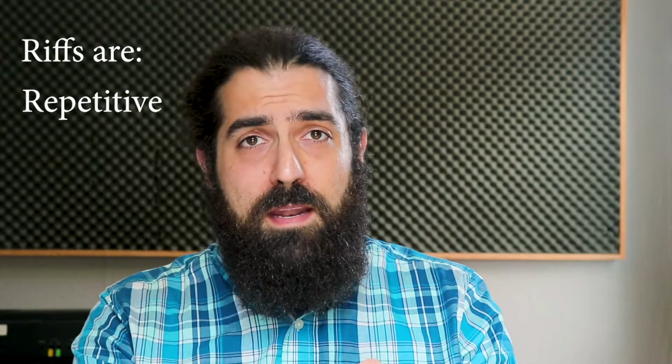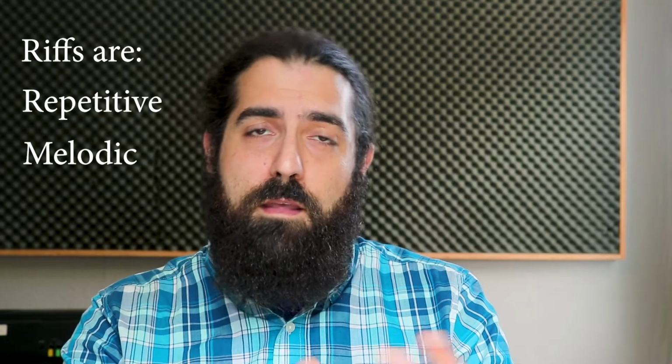Riffs typically have three elements to them. They're going to be repeated, they're going to have a melodic element, and they're going to have a rhythmic element. Just like a chord progression, riffs can repeat throughout the song, and they can change patterns depending on what section of the song they're in.